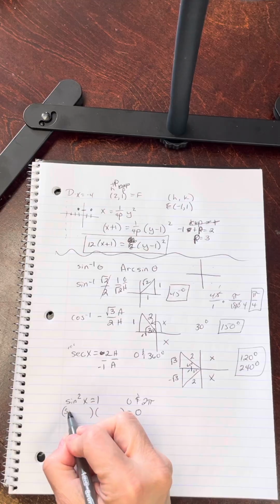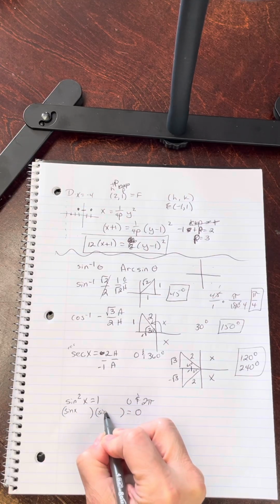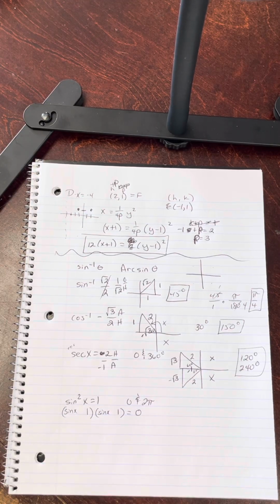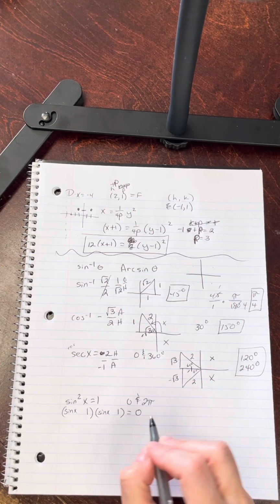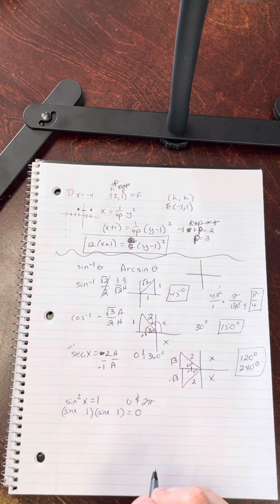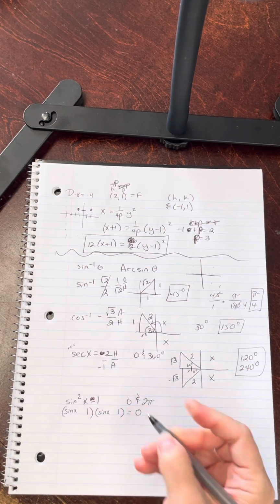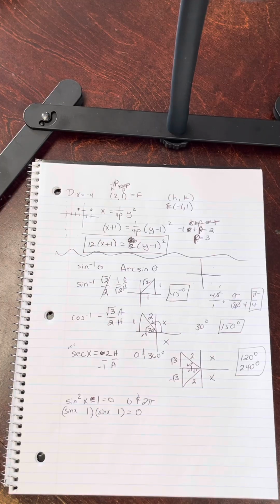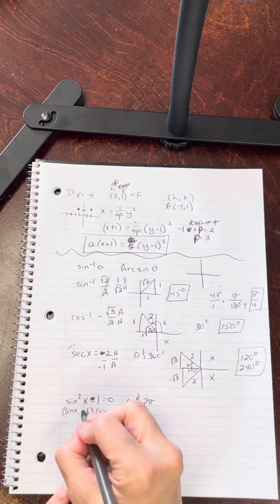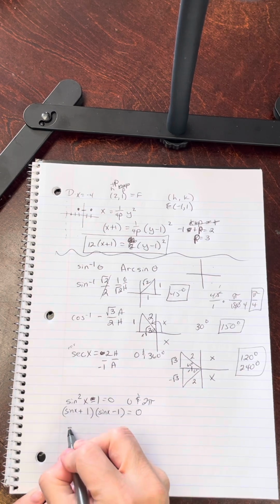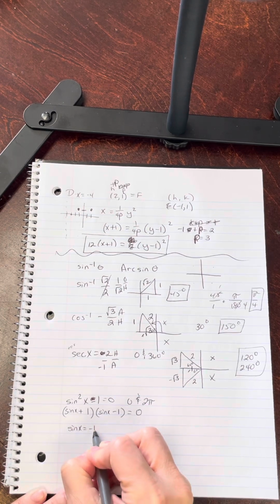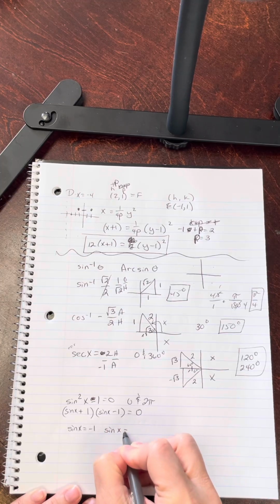So we're going to split sine squared into sine x and sine x. 1 splits to 1 and 1. And, sorry, let me fix this. I made it equal to 0 here, but I need to set this equal to 0 before I can factor it. So that's going to be -1 when I move it over and make it equal to 0. So now I know I have no middle term. One sign has to be positive, one sign has to be negative, and I always double check. Positive times negative is negative. Yes, this is the correct factoring. So here, sine of x equals -1, and here, sine of x equals 1.